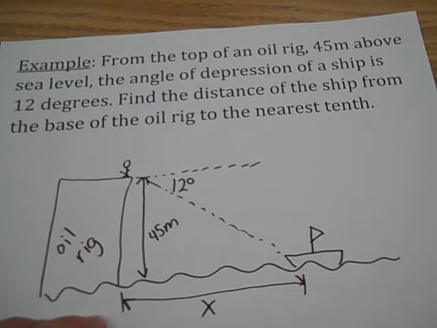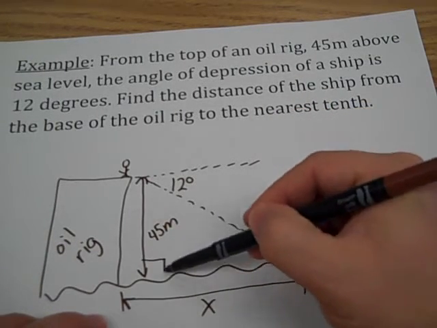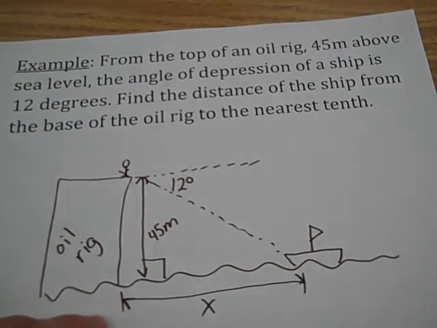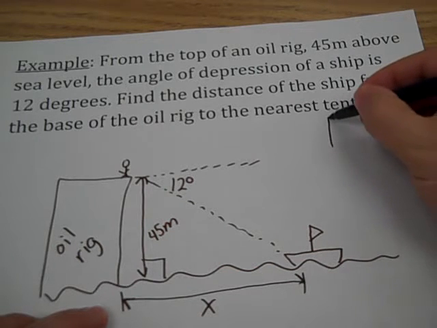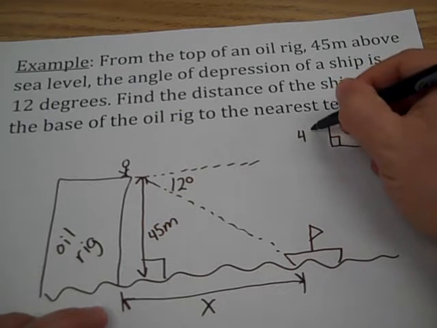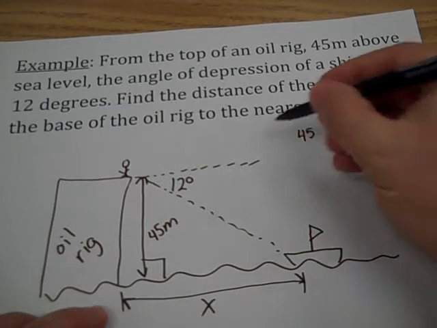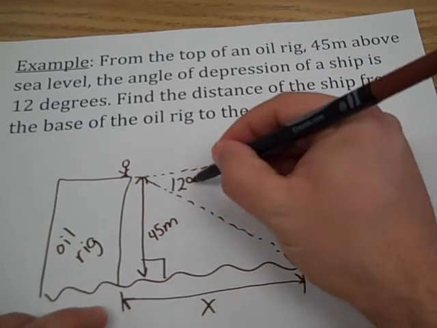We'll call it x. And you might see in here that I kind of have a right triangle. So I'm going to draw this right triangle without all my fancy pictures. Label this side. Label this side. Now the tricky part is, where do I put the angle? Because the angle is not in this right triangle.